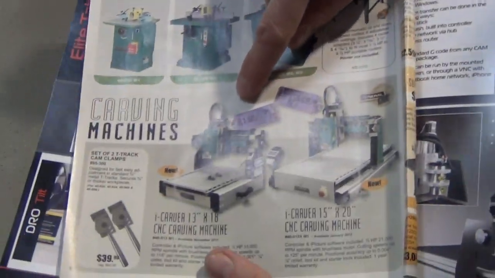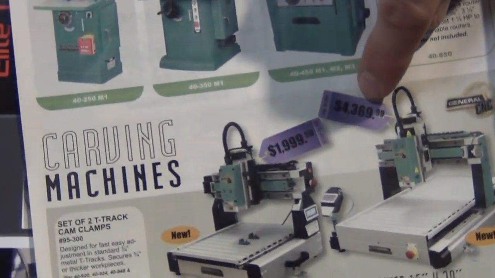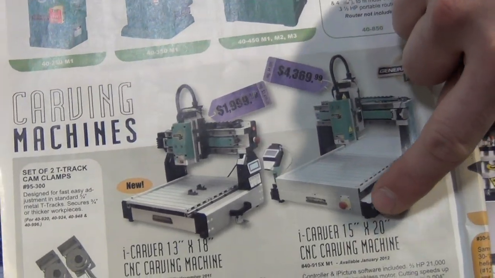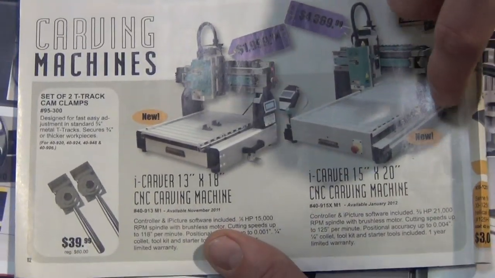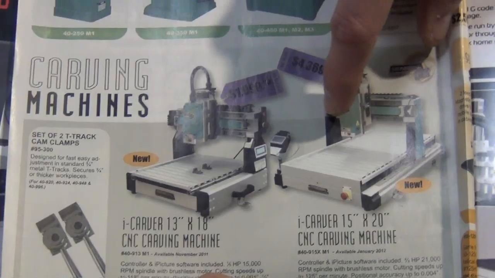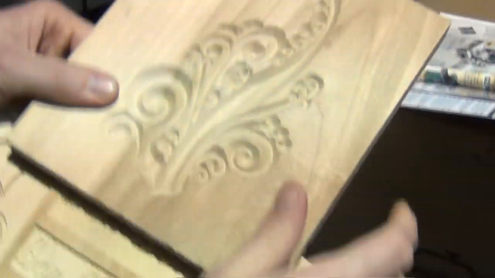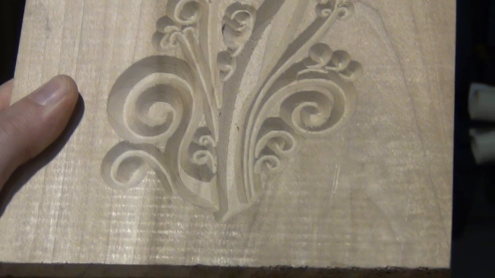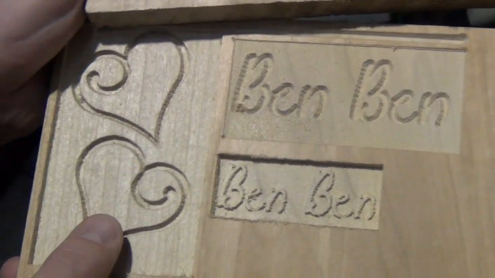For instance, here you see the price is more than double for this machine, but there's a huge difference between these two. Even though the size, 15 by 20 versus 13 by 18, is only 2 inches, this has the capability to move like a router. This machine you see back here in our little cave we built for it can do router mode, and it can do this other printer type mode.